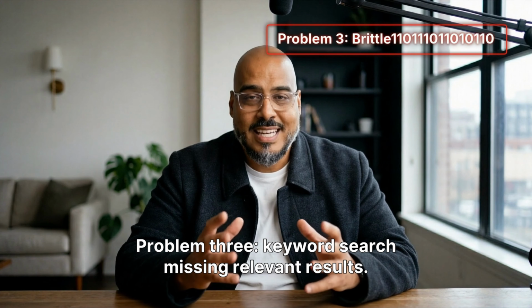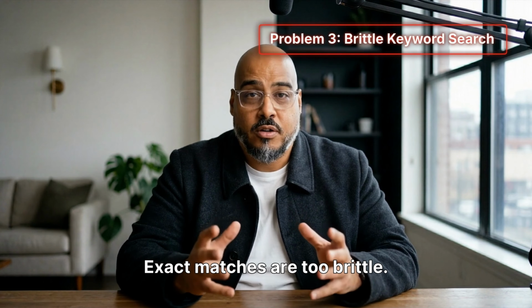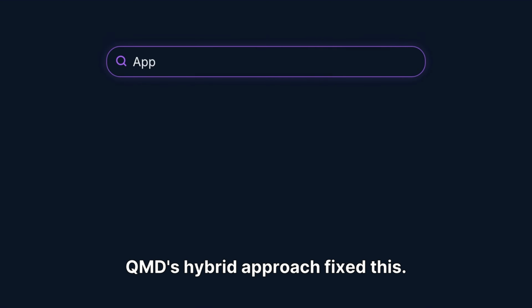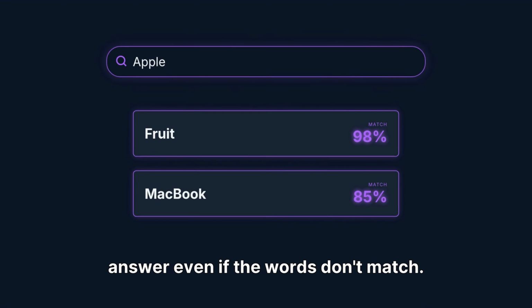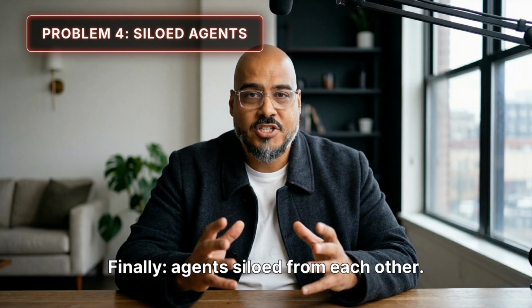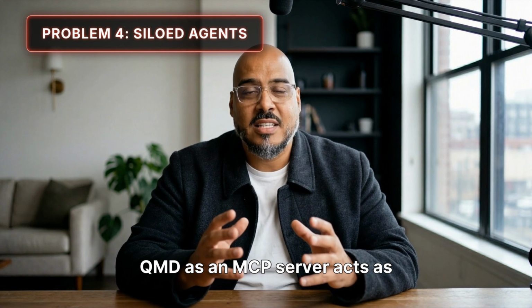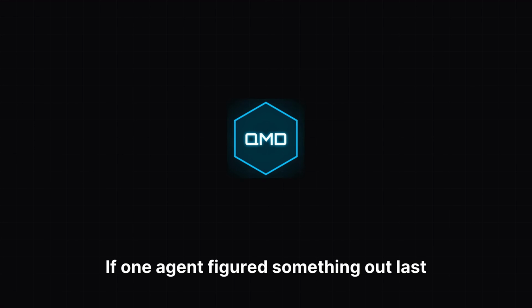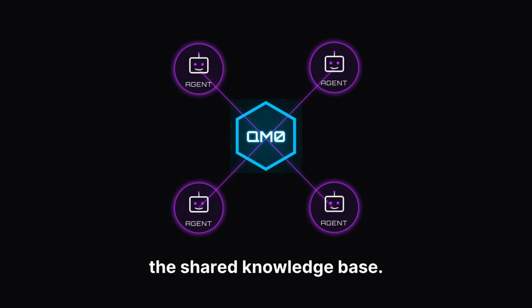Problem 3. Keyword search missing relevant results. Exact matches are too brittle. QMD's hybrid approach fixed this. Semantic search plus re-ranking finds the right answer even if the words don't match. Finally, agents siloed from each other. QMD as an MCP server acts as the shared brain. If one agent figured something out last week, the others can find it in the shared knowledge base.